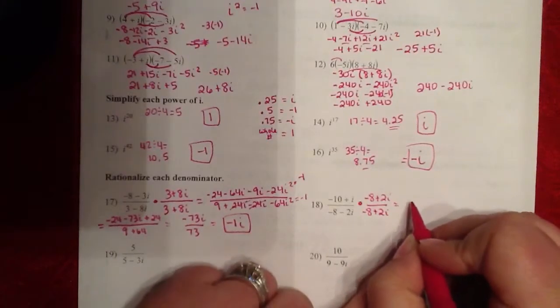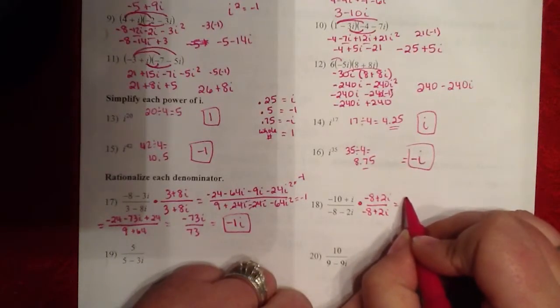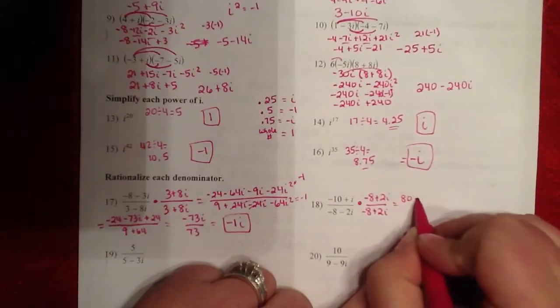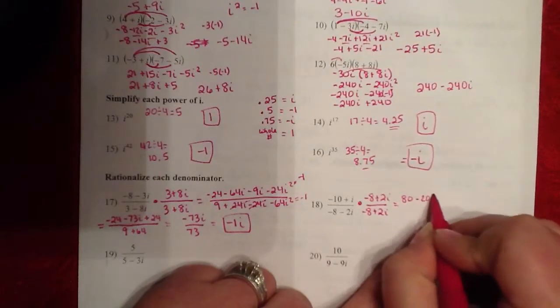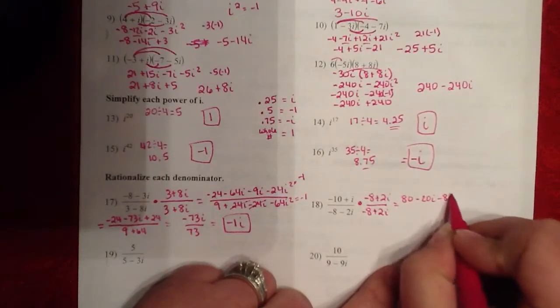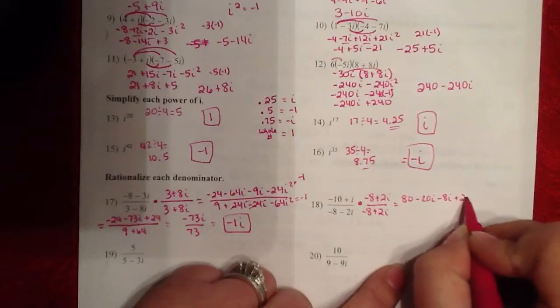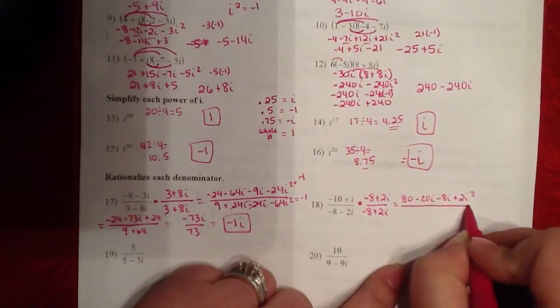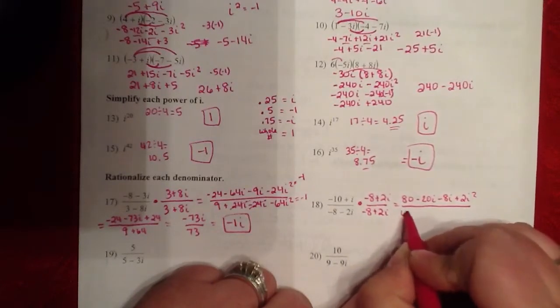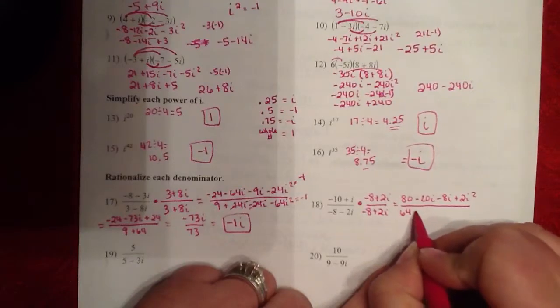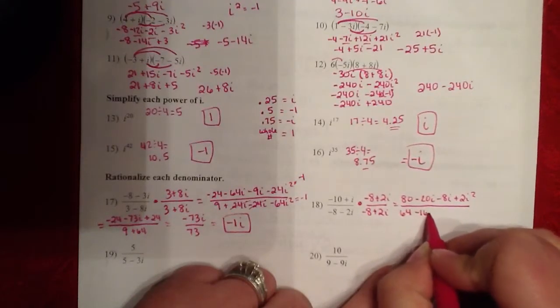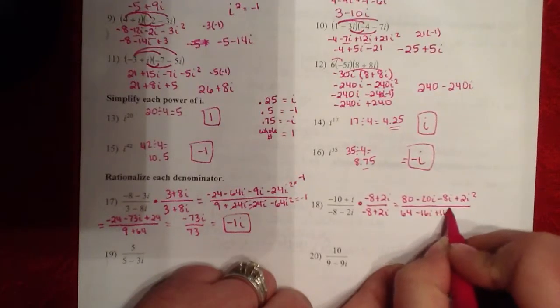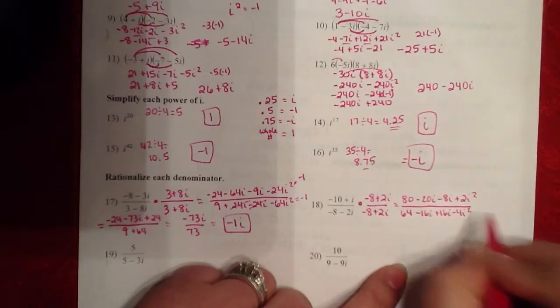So when we FOIL that out, we are going to get 80 minus 20i minus 8i plus 2i squared over 64 minus 16i plus 16i minus 4i squared.